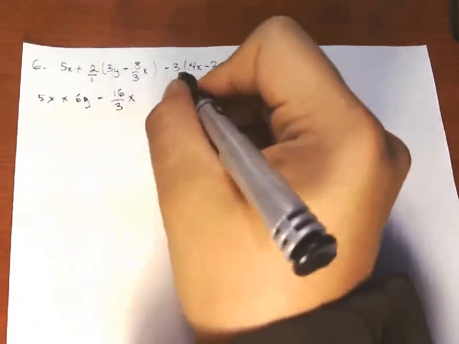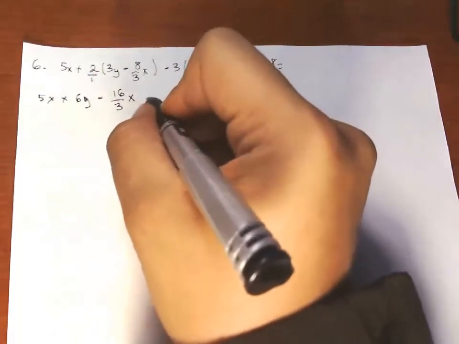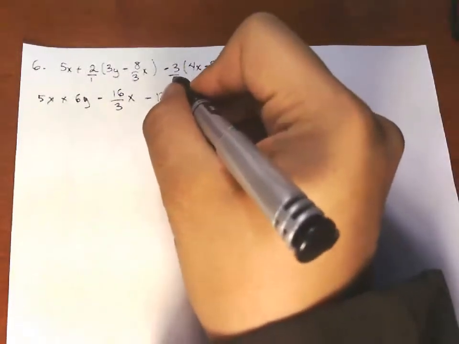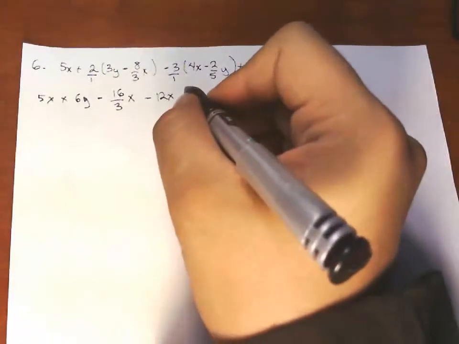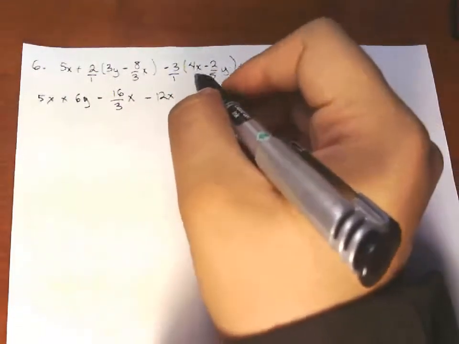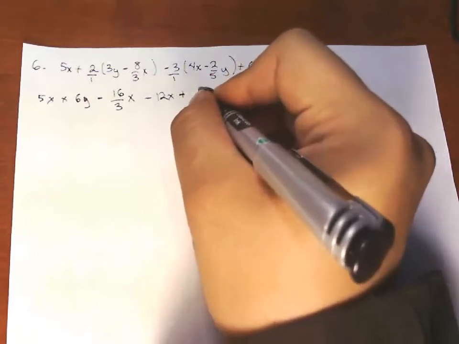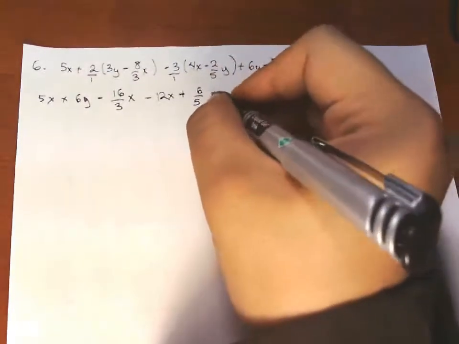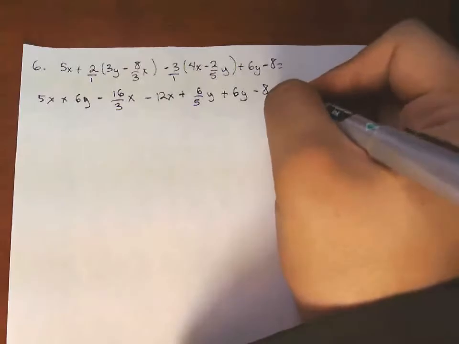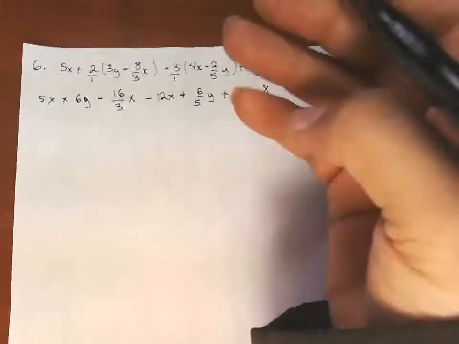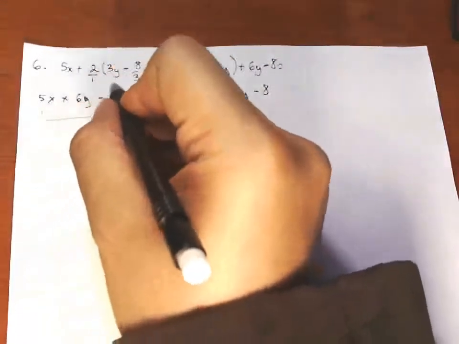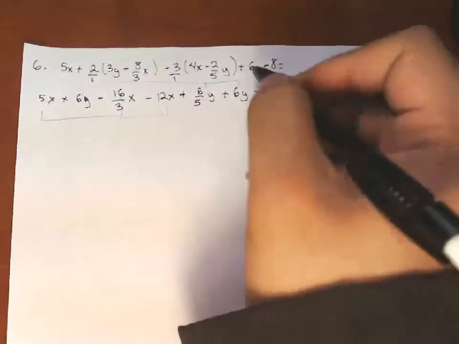Okay, and minus 3 times 4x, minus 12x, minus 3 times minus 2. Remember, once again, 3 over 1, same thing. And remember, 3 divided by 1 is still 3, so same thing. 3 times minus 2, minus 6, plus 6 fifths. Okay, 1 times 5, 5y plus 6y minus 8. Okay, let's find our similar terms. We have x, we have y, and an independent term.